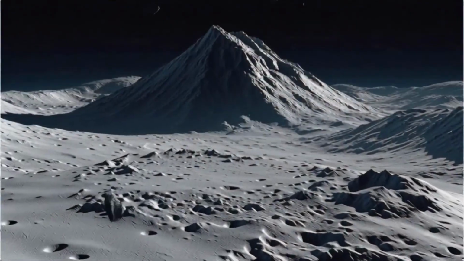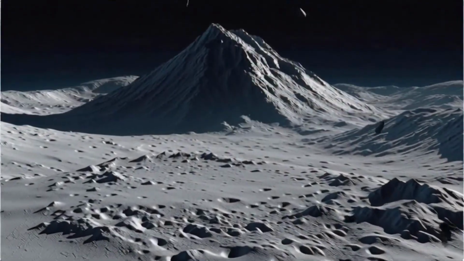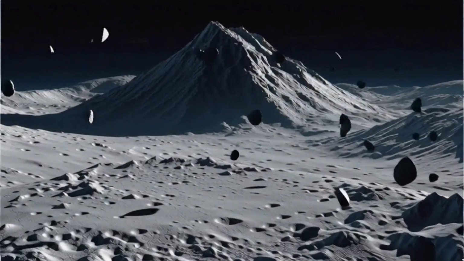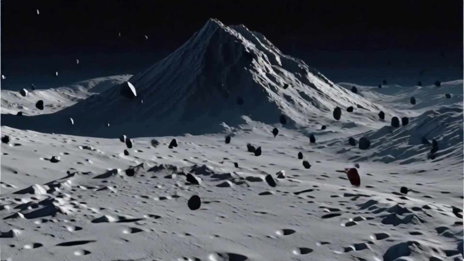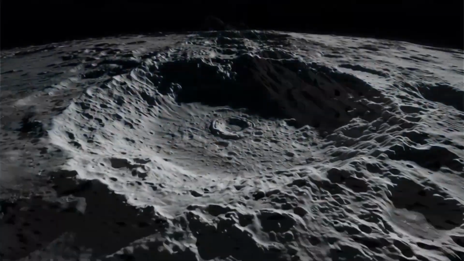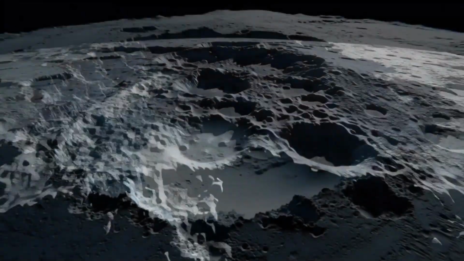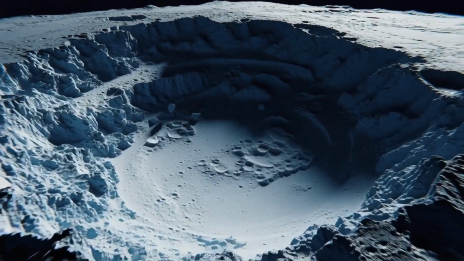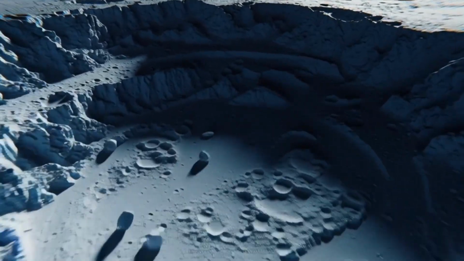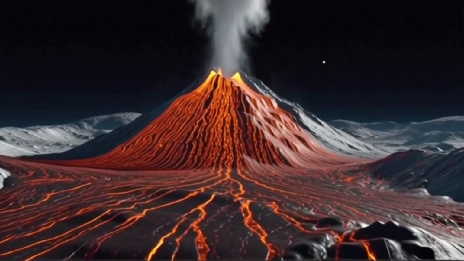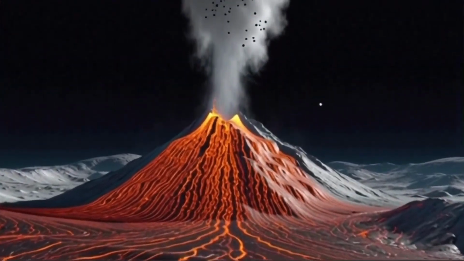Scientists can tell that the moon's dark basalt plains, called mare, are younger than its bright feldspar highlands by counting craters. The mare have fewer craters, meaning they've had less time to be bombarded. In fact, the youngest mare are only about 1.1 billion years old, proof that volcanoes were still erupting on the moon long after life had already begun on Earth.